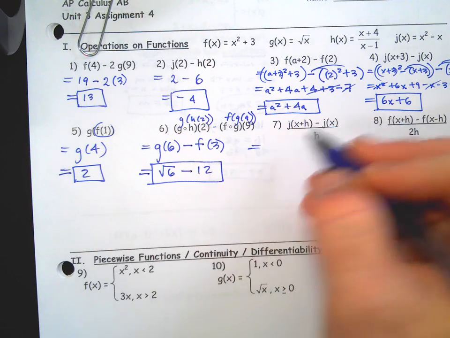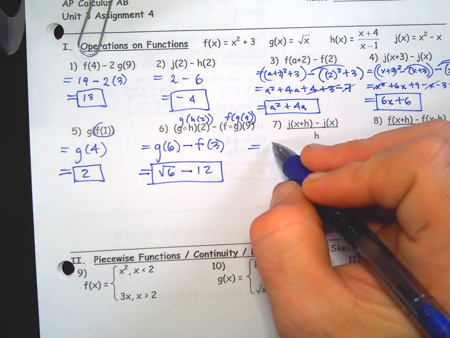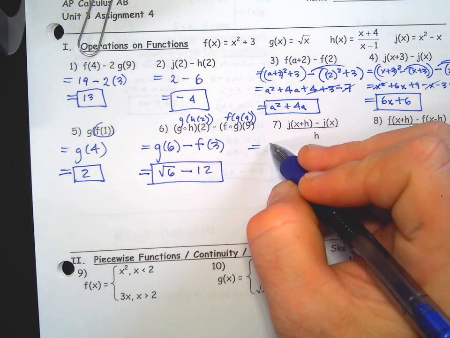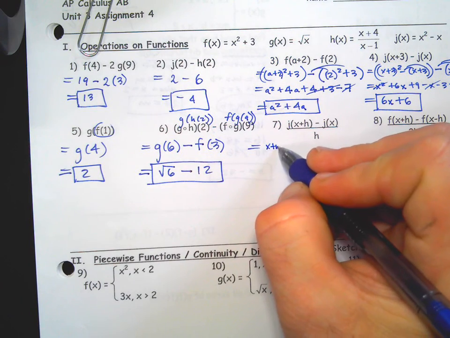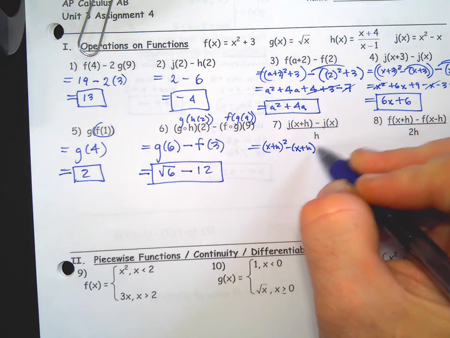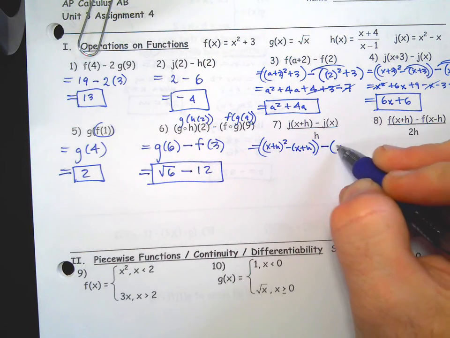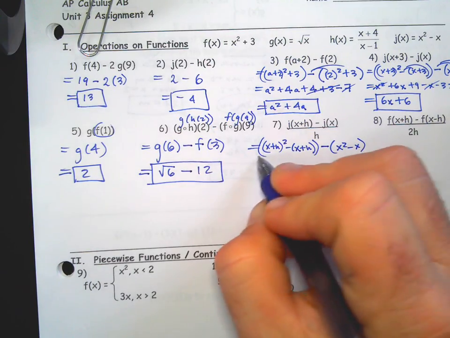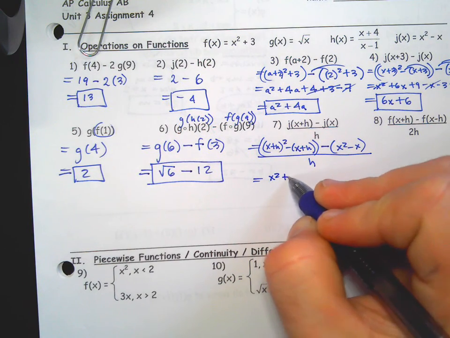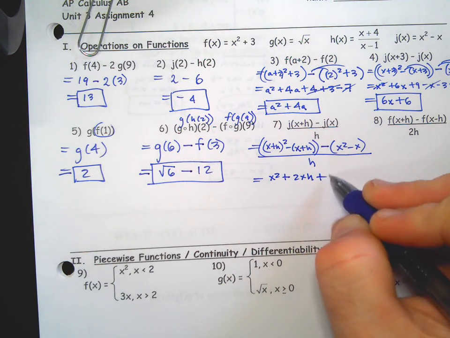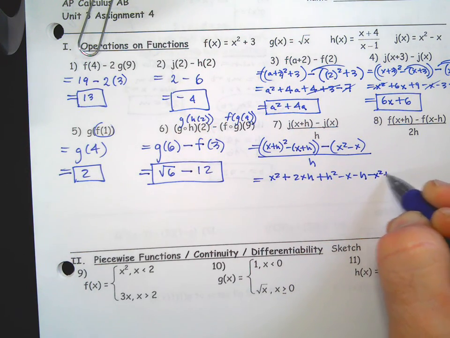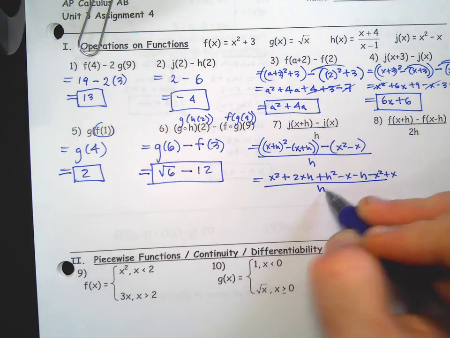Okay, next one. This is like a difference quotient we were talking about in the notes yesterday, but really it's rise over run, slope, or you don't even have to know it's anything special. Just plug things into the right thing. So I'm going to plug x plus h in for all the x's. Okay, and then minus, you're going to plug x in, which is just going to look like it looked, all over h. So you're going to get x squared plus 2xh plus h squared minus x minus h minus x squared plus x all over h.